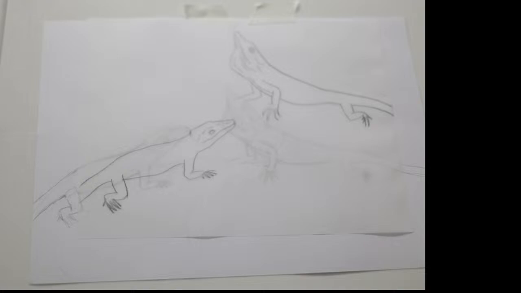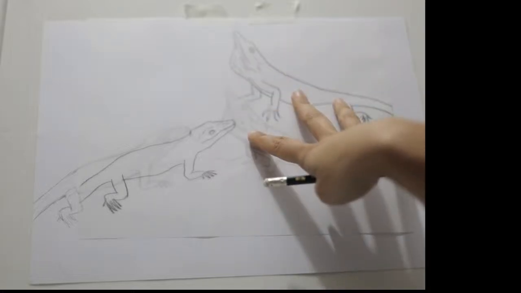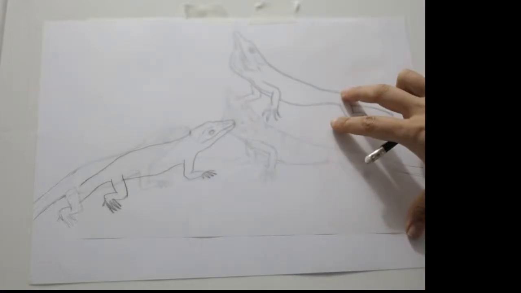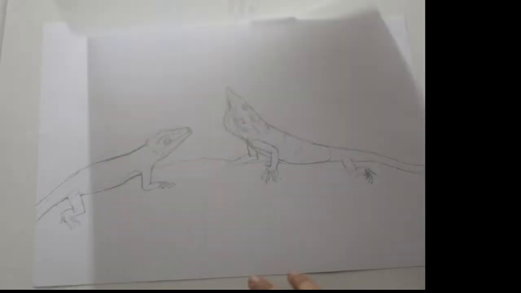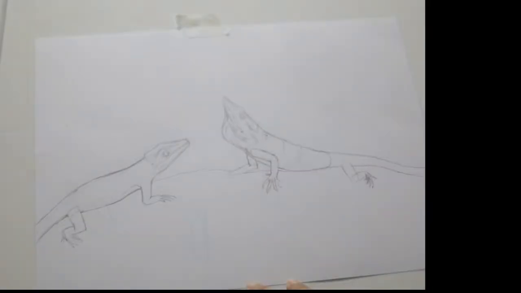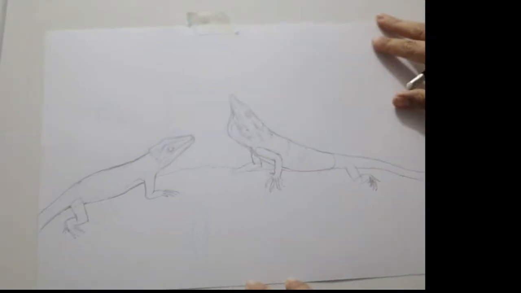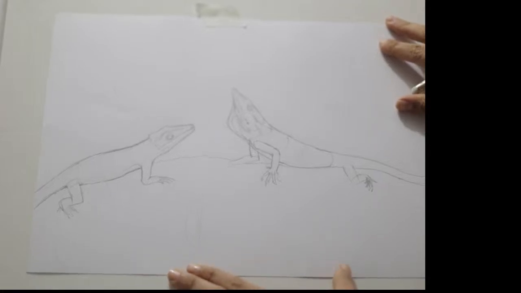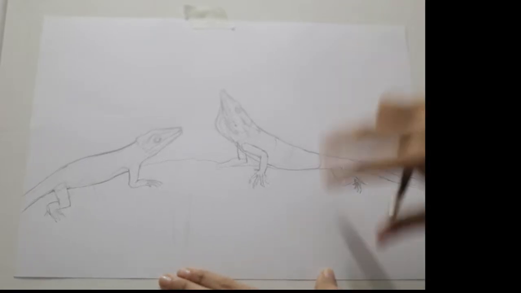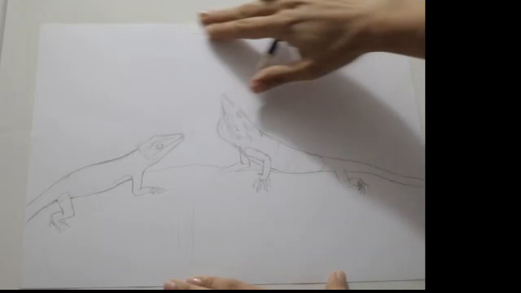Okay, so I'm gonna use this one, but I'm gonna show you how I want your sketches to look. Why? Because if you're following my instructions, then you have this, and this can be very messy.